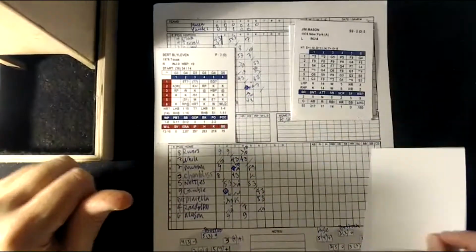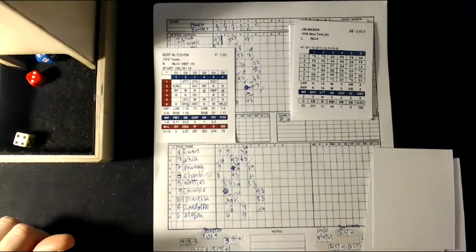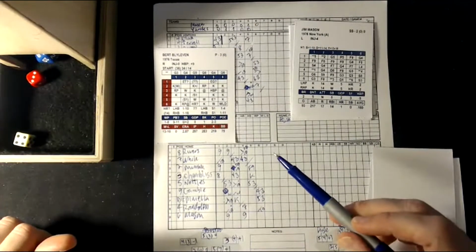So it's Jim Mason, and this is a 3-4. This is a 3-4.